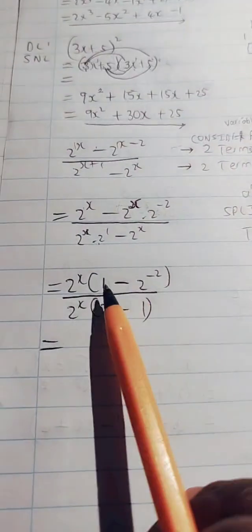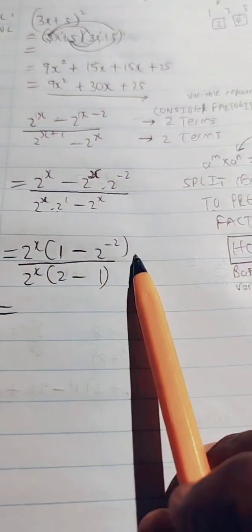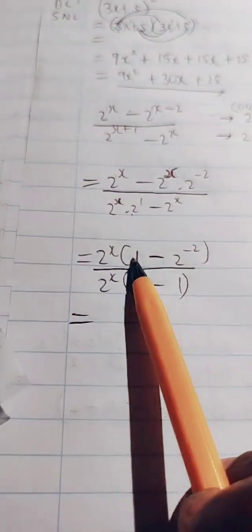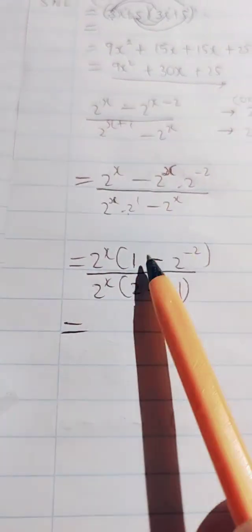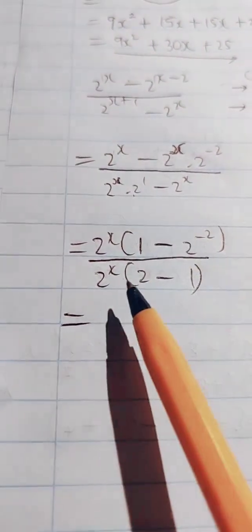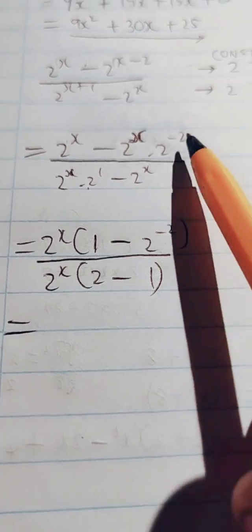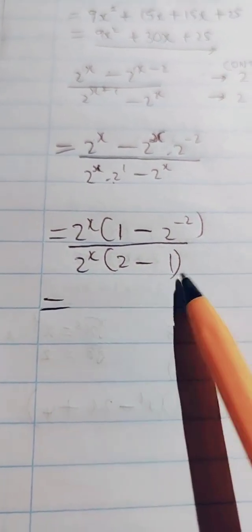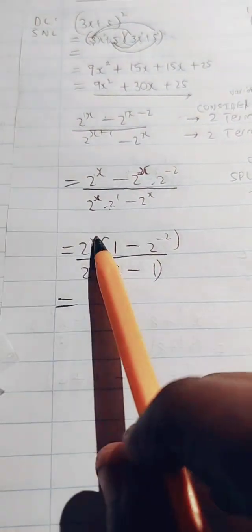The base with the variable or the letter exponent was common. We took it out. Then we were left with certain things inside each bracket. When we took out the 2 to the power x at the top here, for this term on the left, we're left with 1. 2 to the power x times 1 gives us back this. For this on the right, we're left with 2 to the power negative 2. Down here, we're left with 2 minus 1. Now, what can we do? Cancel. Cancel what? This with that.